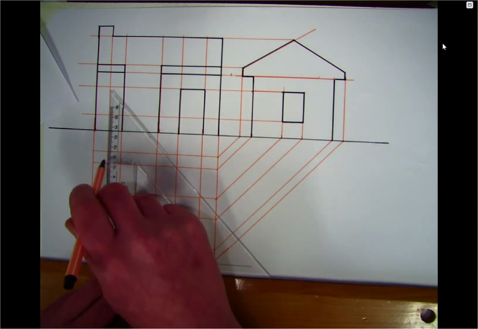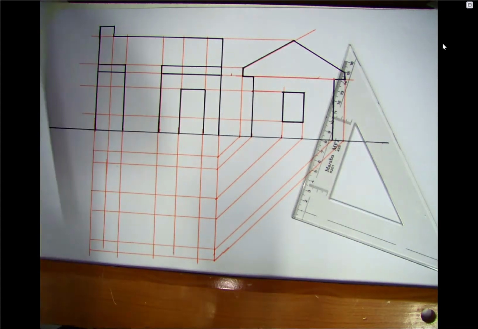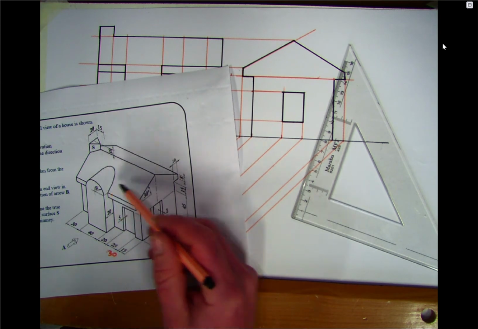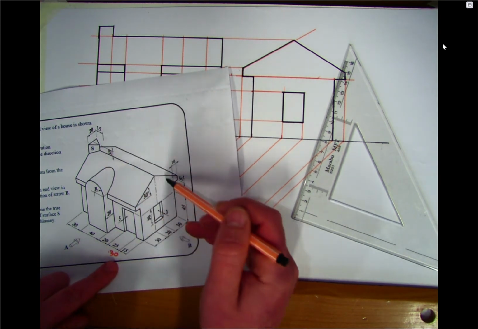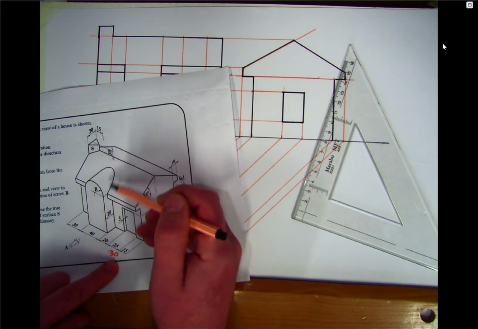I'll bring down that line. So I have all my various outlines. Okay, now if we look down at this here, I'm just looking at the outline of the roof. There's going to be a lot of hidden detail here. But basically the outline of the roof is going to be cut by the chimney, and then it's going to have this shape here at the front.